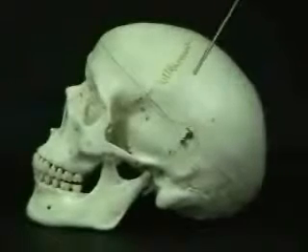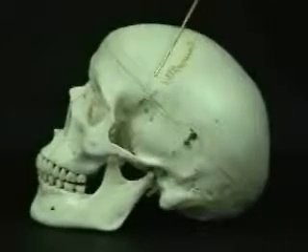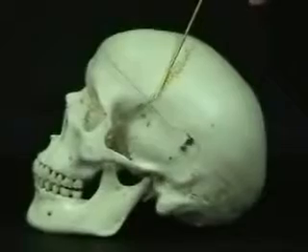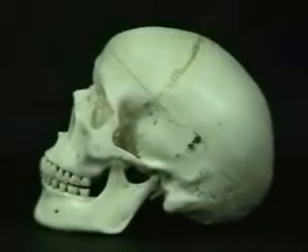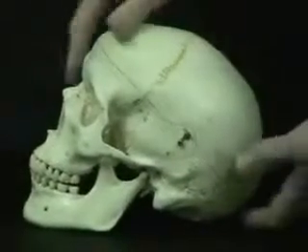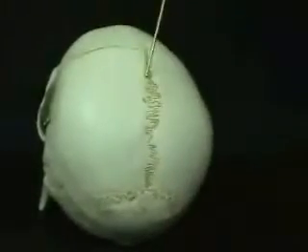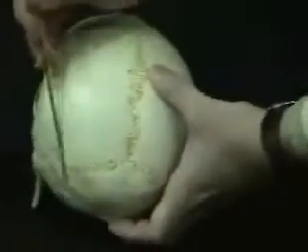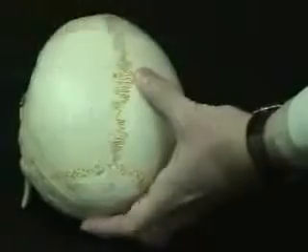Those are the four sutures that we are required to know in our A&P classes. The coronal suture, the squamous suture, the sagittal suture, and the lambdoid suture.